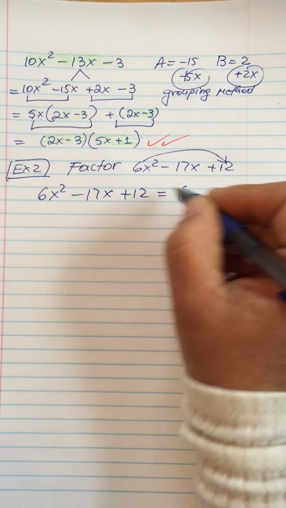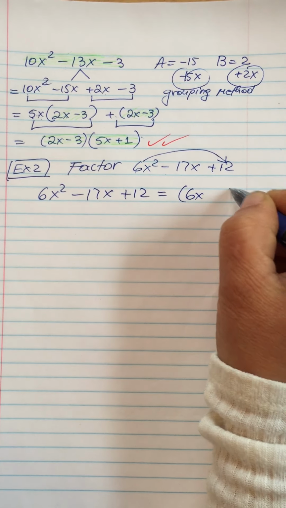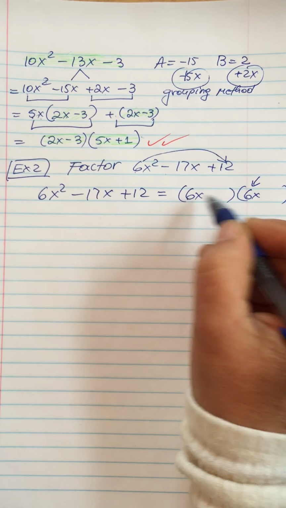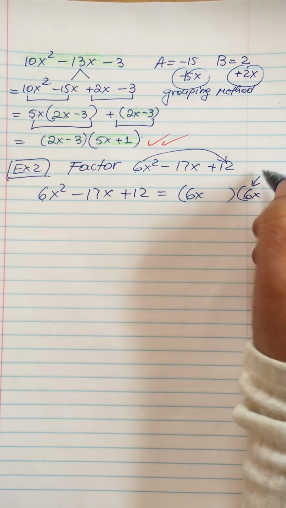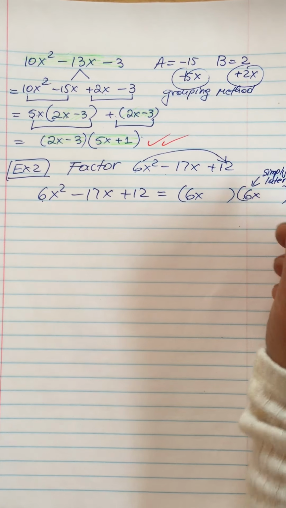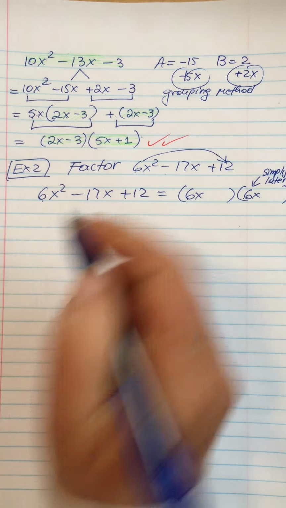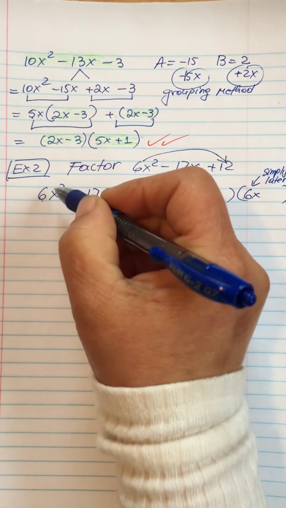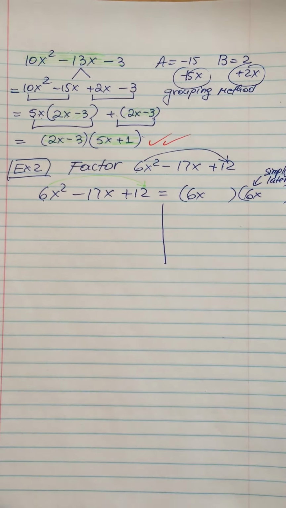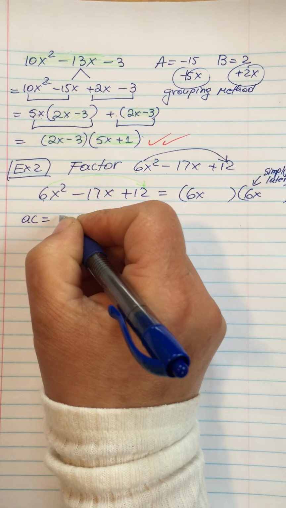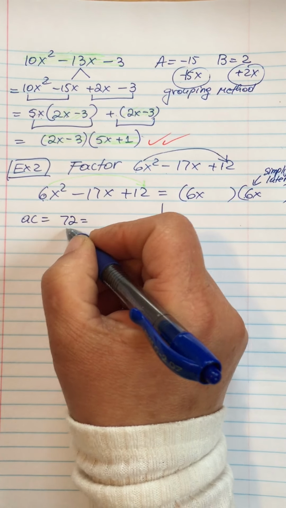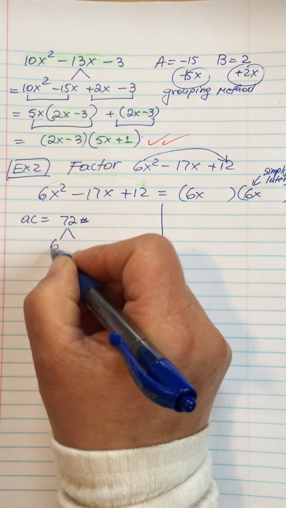So what I will write immediately, I will write 6x, and later I will divide by 6 to fix the problem, because 6 times 6 is 36, it is not 6. I will simplify later by 6. Now I need the numbers. 6 times 12, so AC is 6 times 12, 72. And this means that I have two factors of 72. I have 6 and 12.